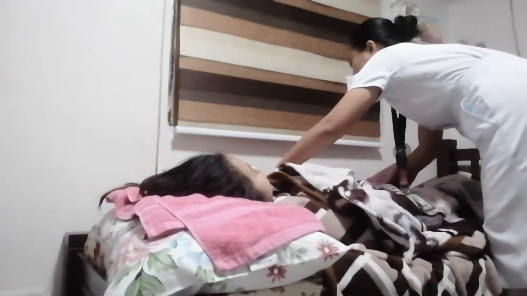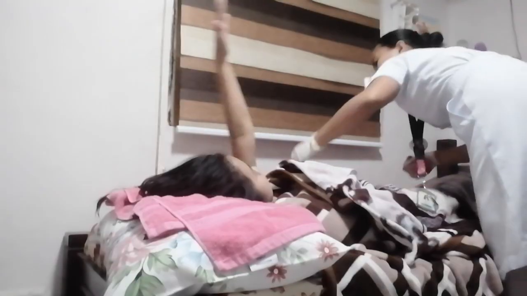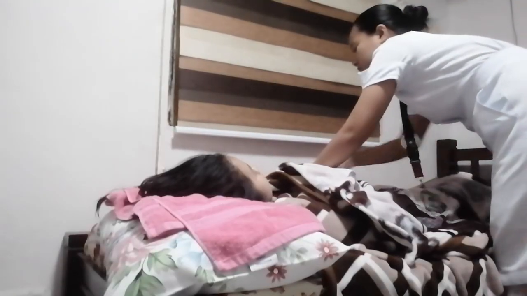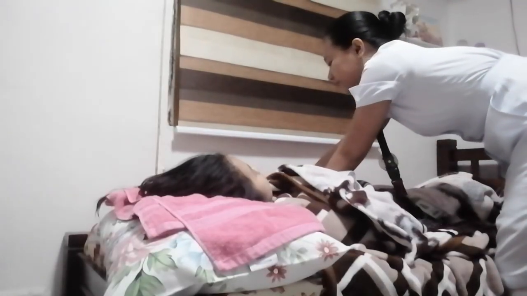Okay, so now let me just turn this blanket to expose the part that we need to wash. So I'll be placing this towel lengthwise over here to the opposite side of me. So, okay, thank you so much for your cooperation, ma'am.